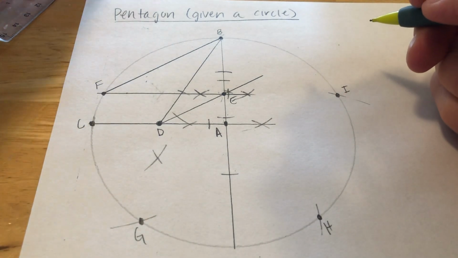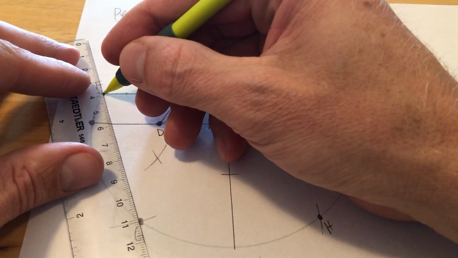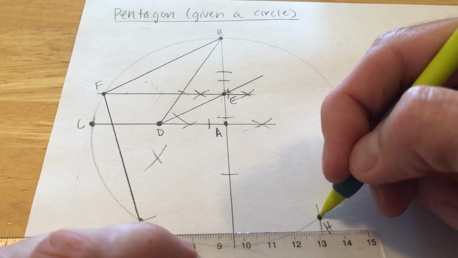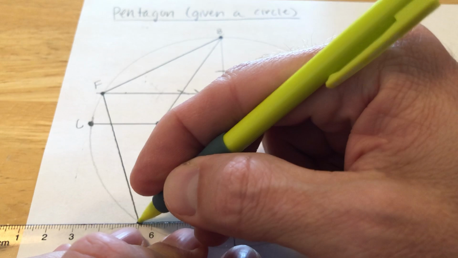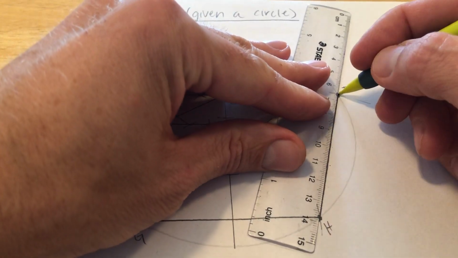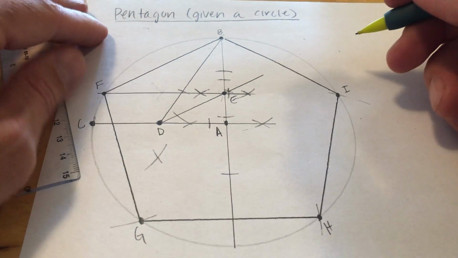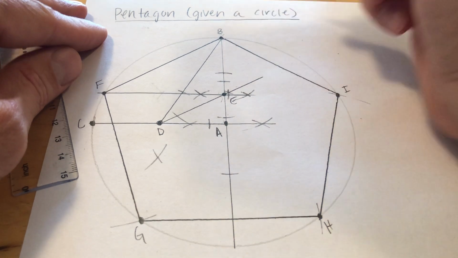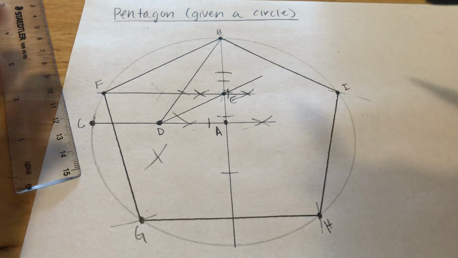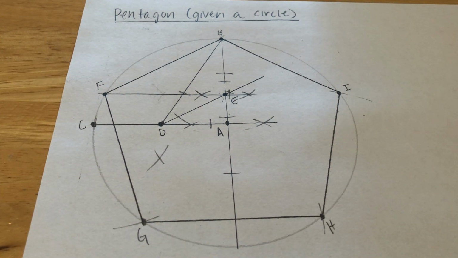Okay, so we're now going to draw in the segments. F, G, G, H, H, I, and I, B. All right, so there's our pentagon. So the more accurate you are with your constructions in the middle, the better it will look. So that's our pentagon given a circle. Very nice looking.